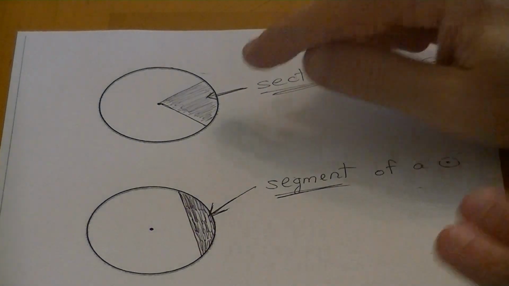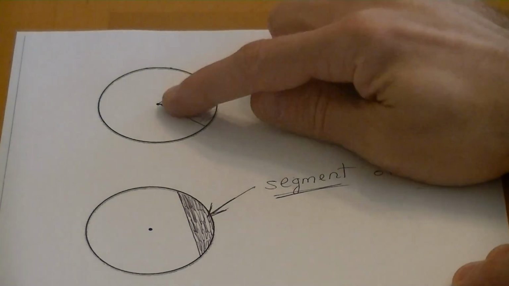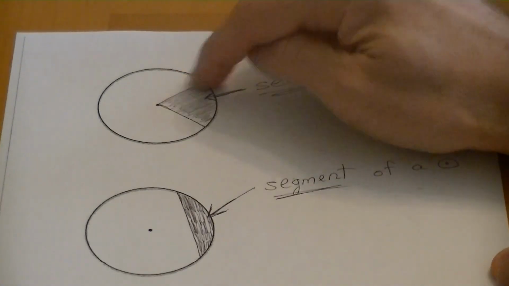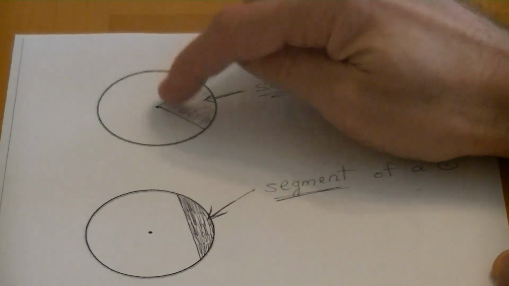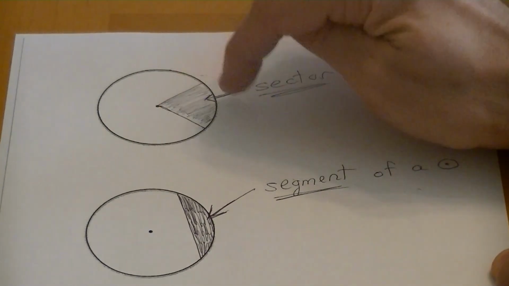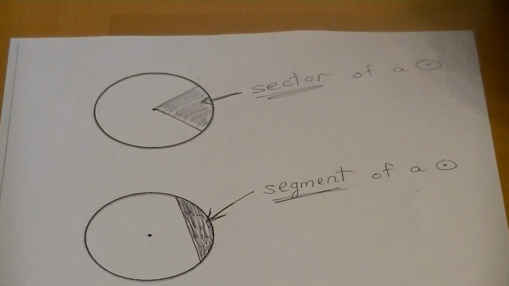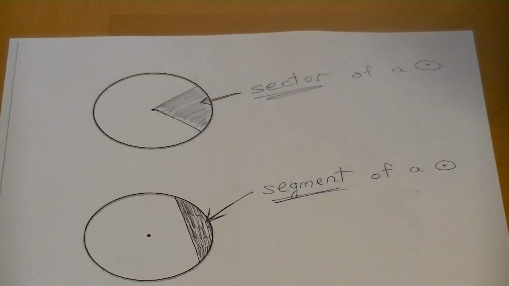Sometimes they're specified by giving the arc measure or the angle measure of the sector. And those will always be the same, remember, because a central angle, where's the vertex, it's at the center, measure of the angle equals measure of the arc. But usually it's just shaded. So that's a sector, space between two radii.